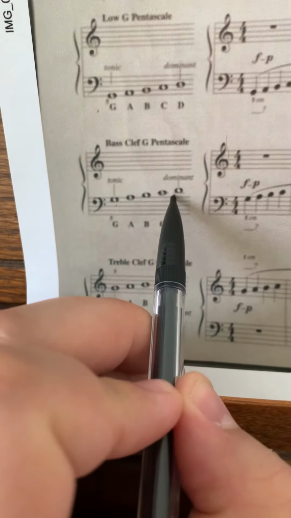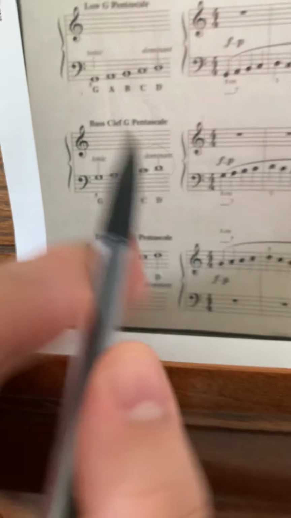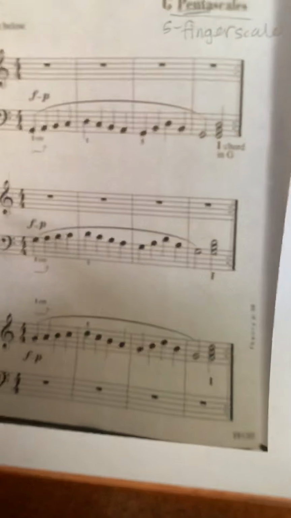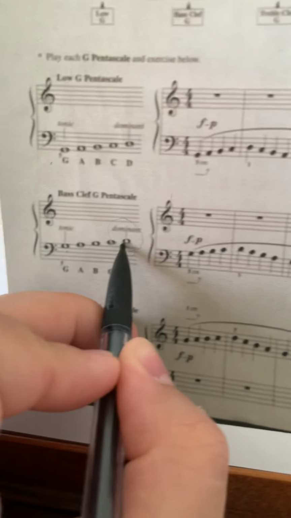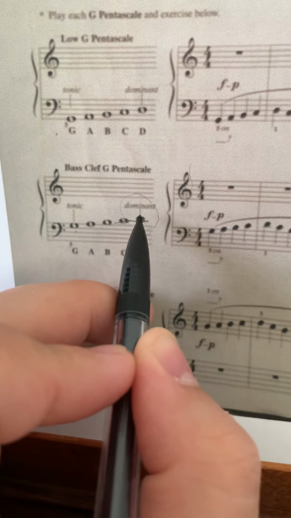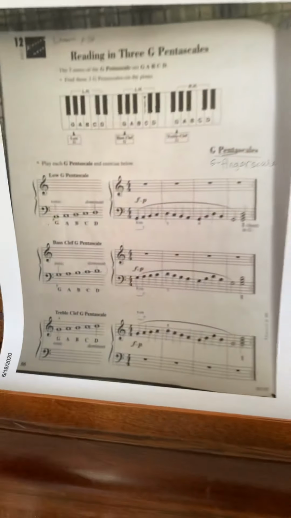Okay, here's D, D above middle C, right? Here's middle C, and there's that D, because this line right here is the line that goes through middle C, right? And so D sits on top of it. So that's just a D.